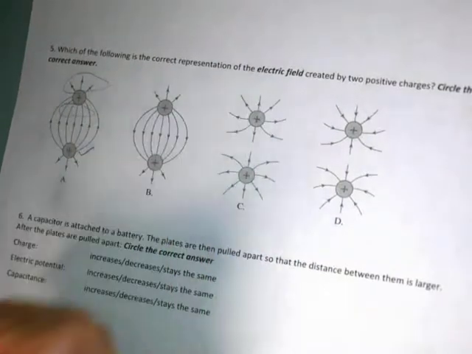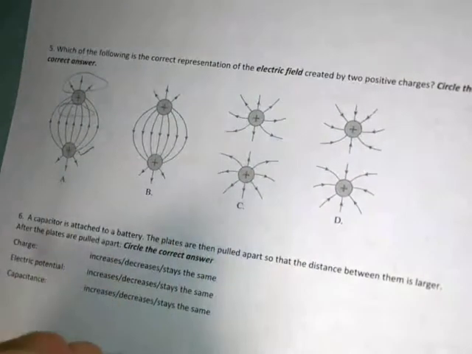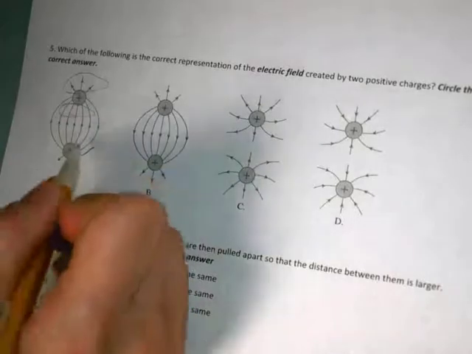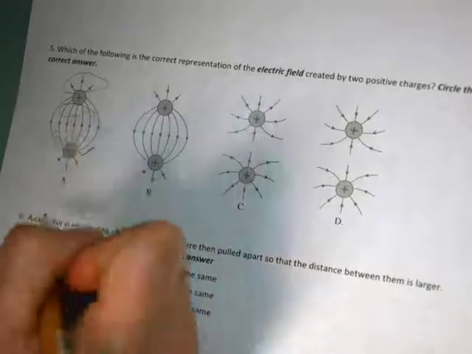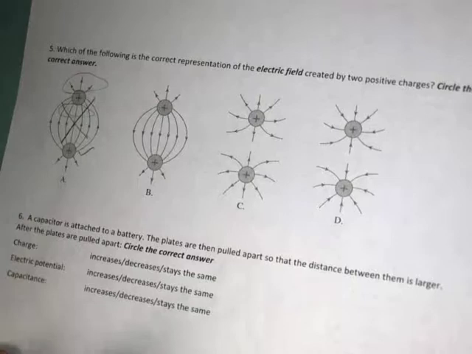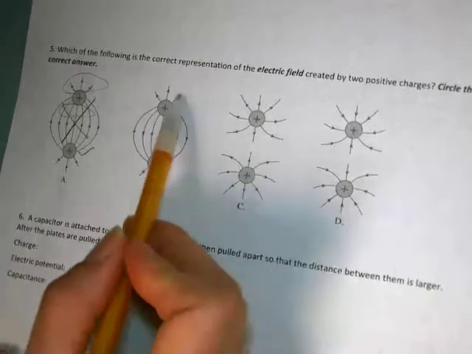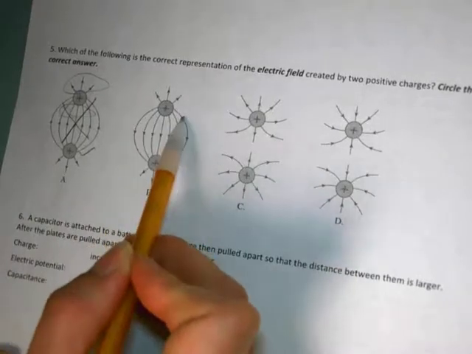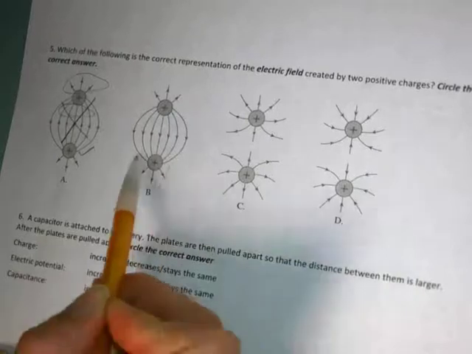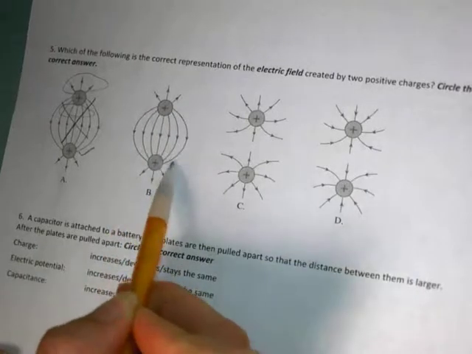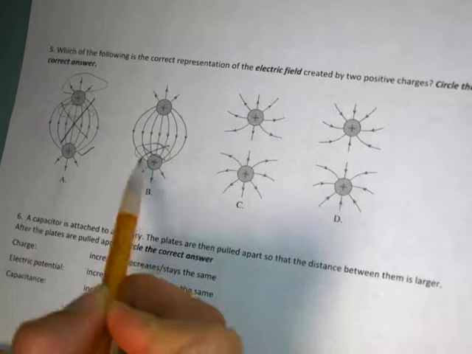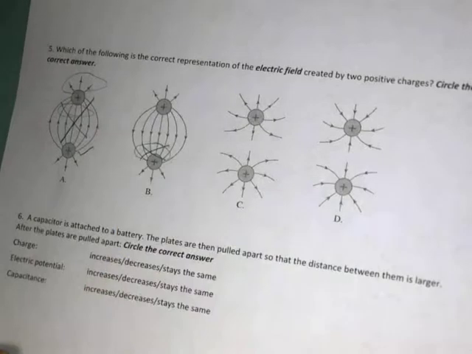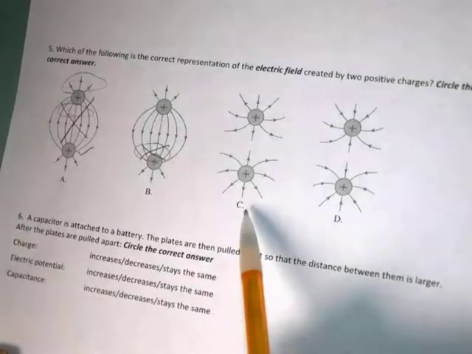And here they're pointing away, but down here they're pointing toward, which is not what electric field lines should do. So that's not going away from the positive charge everywhere, so that can't be it. Away and away, so we're good up there. Away, and then right here, those arrows are coming in, so that is toward. So that is also not the correct answer.